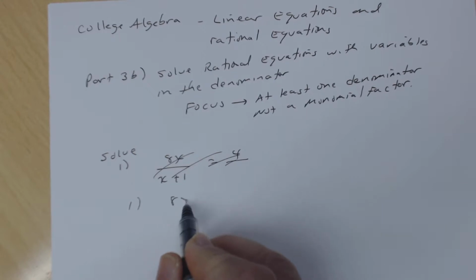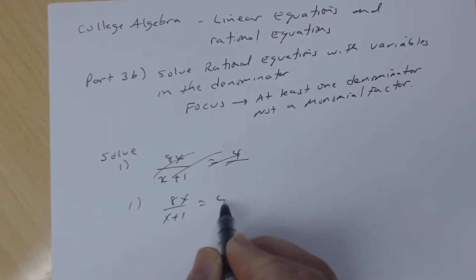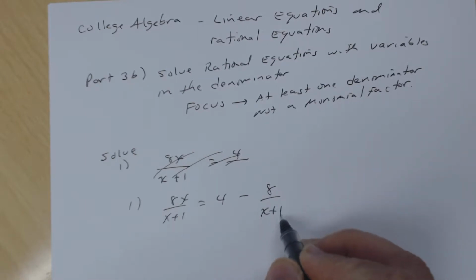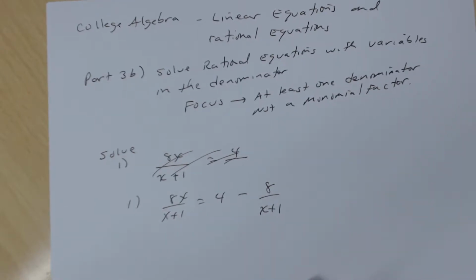So number 1, 8x divided by x plus 1 equals 4 minus 8 divided by x plus 1. Now notice that the denominators, see this factor right here is x plus 1. If you rewrite this as 4 over 1, that factor is a 1, and this is an x plus 1.